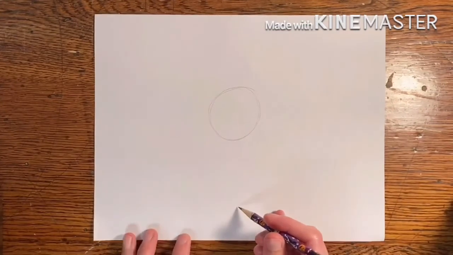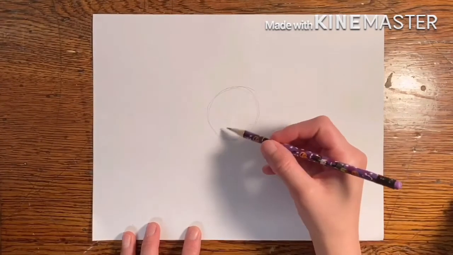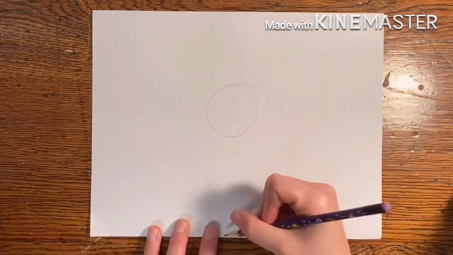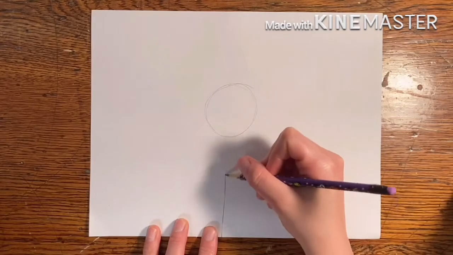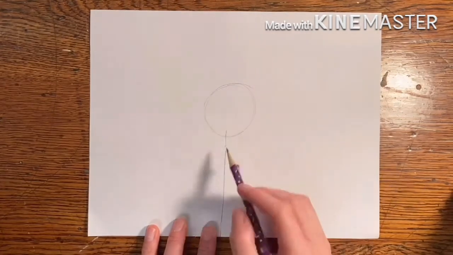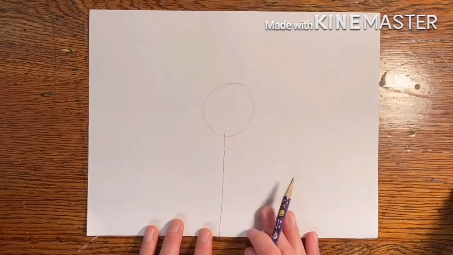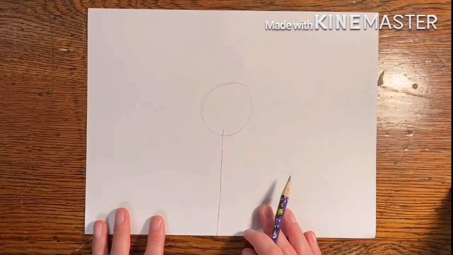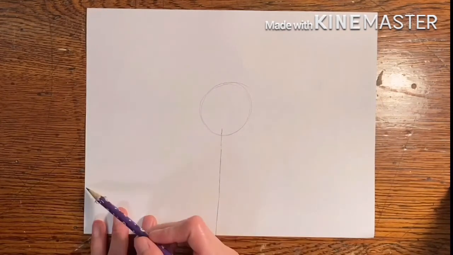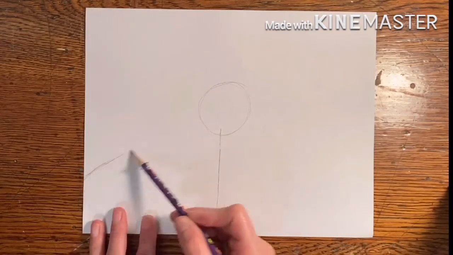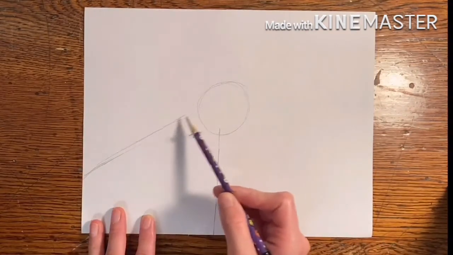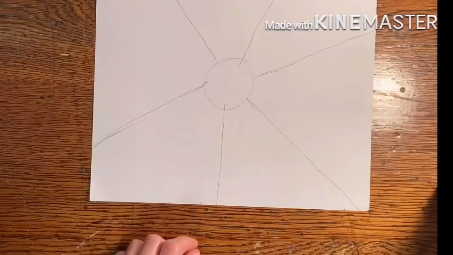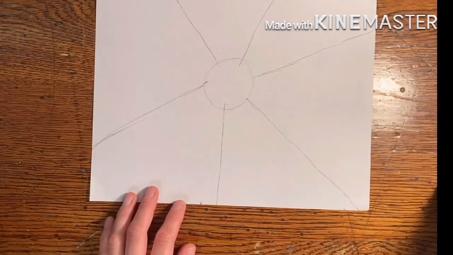All right, now I'm going to take my pencil and I'm going to draw a few lines that come from off my paper and meet right here on the edge of my circle. Now let's draw a few lines, I'd say about 5 or 6, and draw them coming from somewhere off the paper till they touch the side of this circle. Now I've drawn the sides of the trees that I'm going to make.